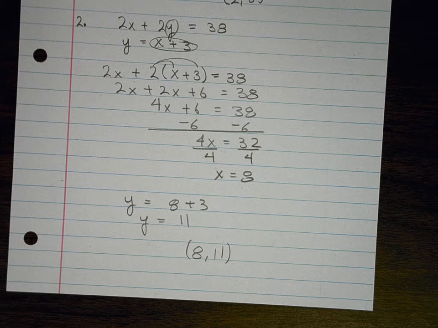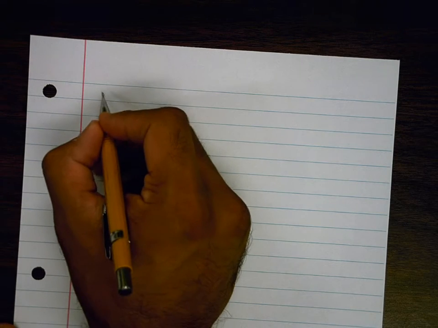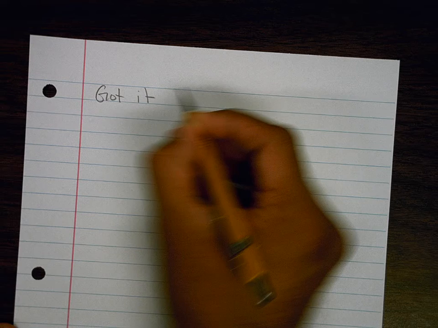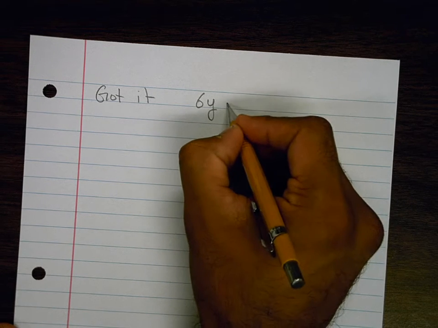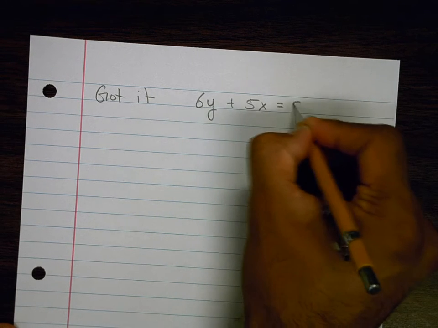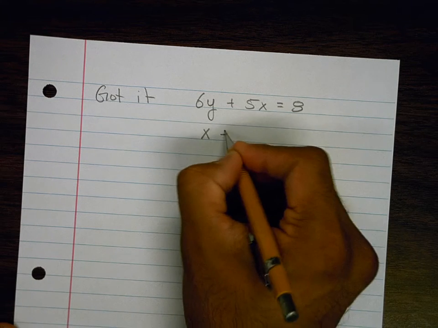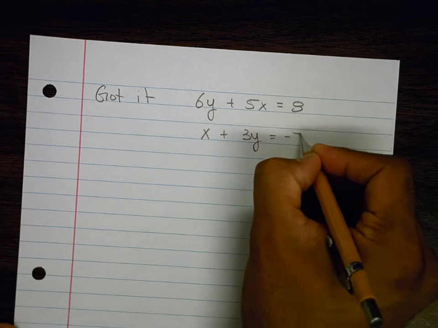Alright, so let's look at problem number 2. This is still on page 241. It says solve for a variable and using substitution. So this is going to kind of get progressively harder. What I'm going to notice here is in this next question, I'm looking at the got it, part A. I get something like this: 6y plus 5x equals 8, and x plus 3y equals -7.